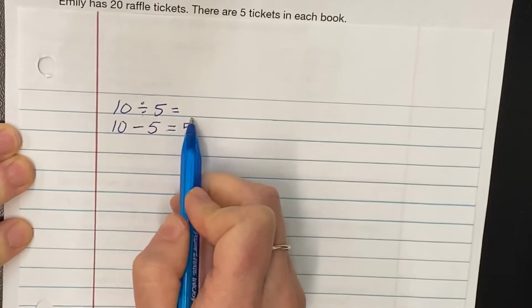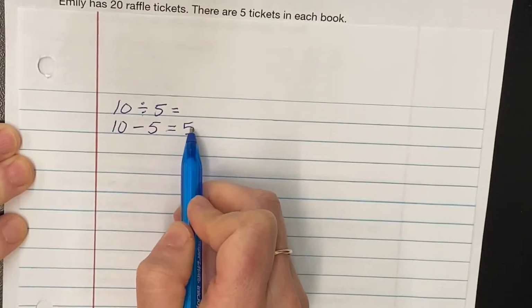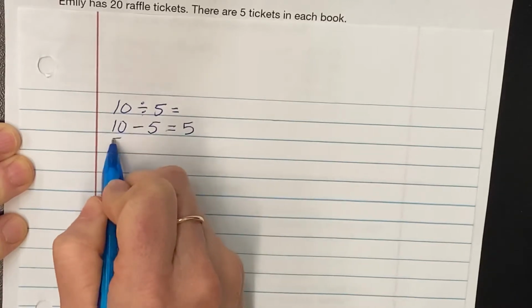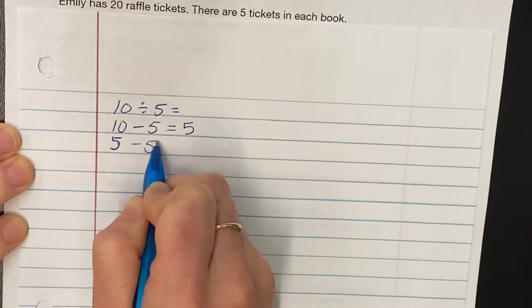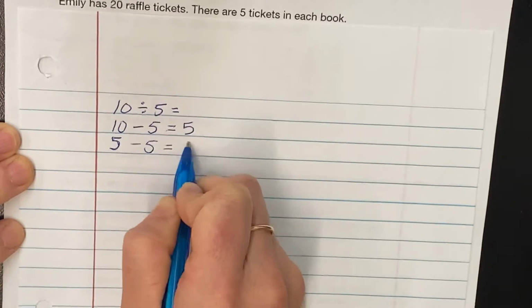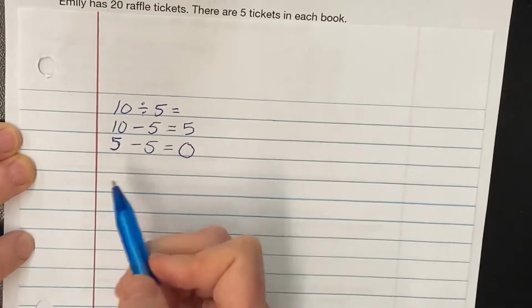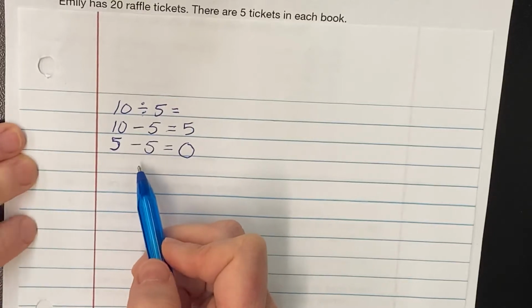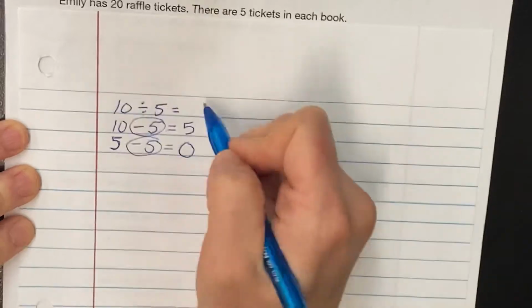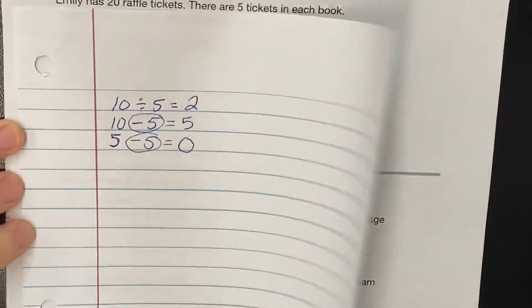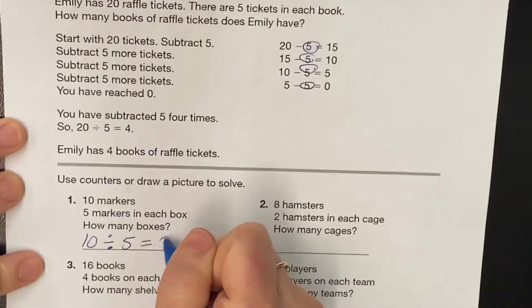You're going to take this answer and bring it down to the front of the next problem. And you're going to continue to subtract 5 from each answer until you get 0. And then you're going to count how many times you subtracted 5. 1, 2. So your answer would be 2. 10 divided by 5 equals 2.